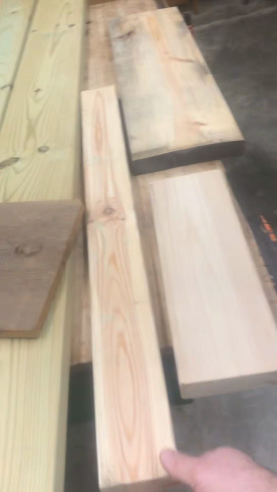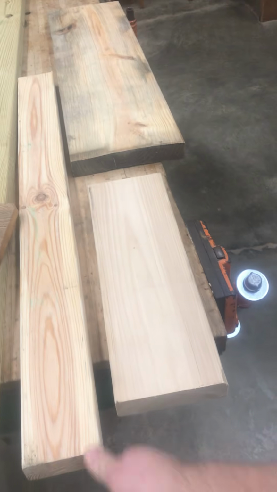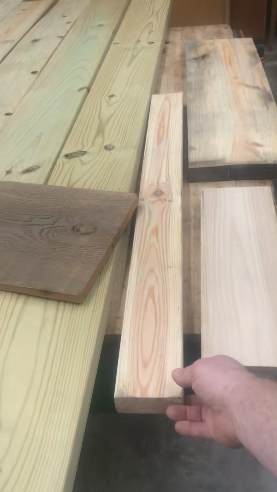Or you can buy what's referred to as a pre-cut, and the pre-cuts come exactly stud length, so that saves you having to cut down your studs.